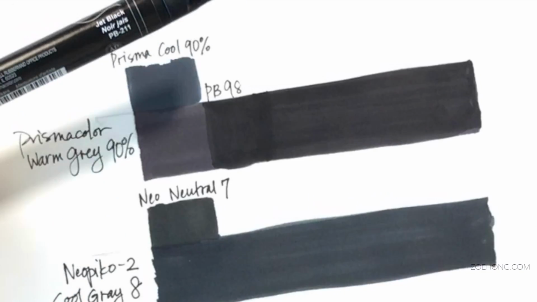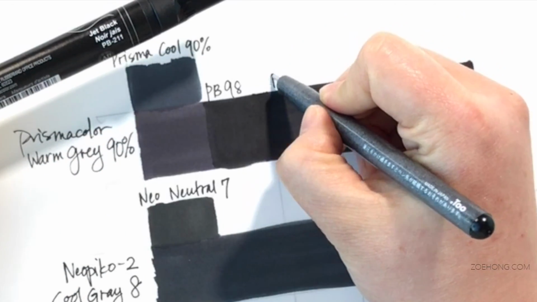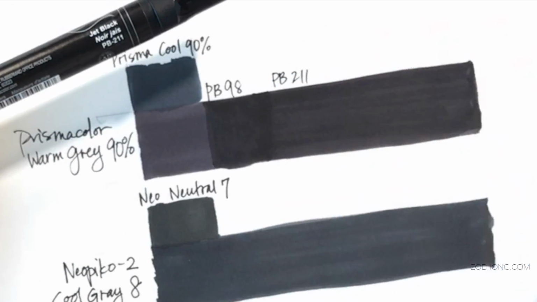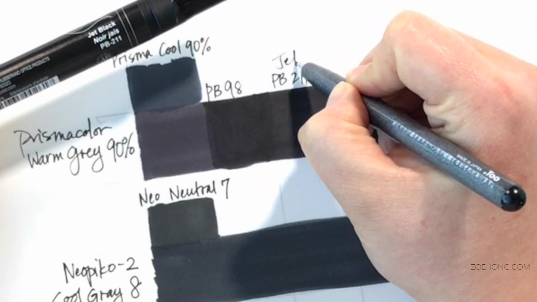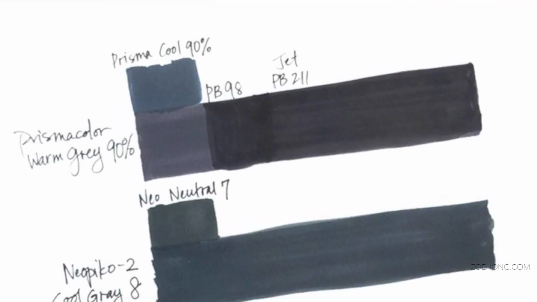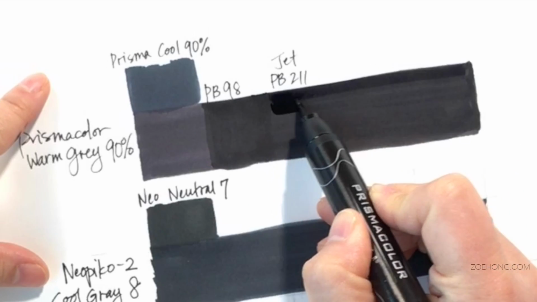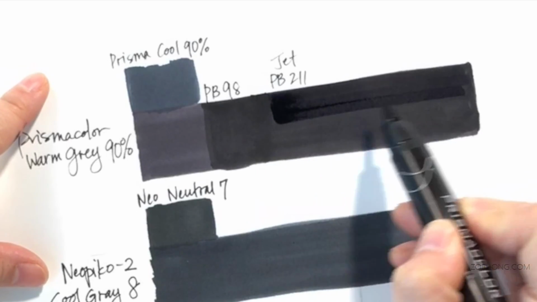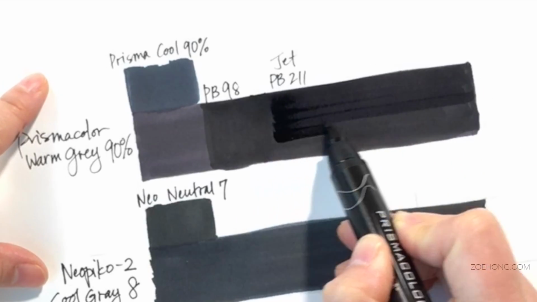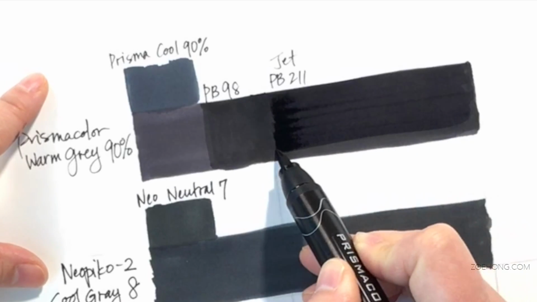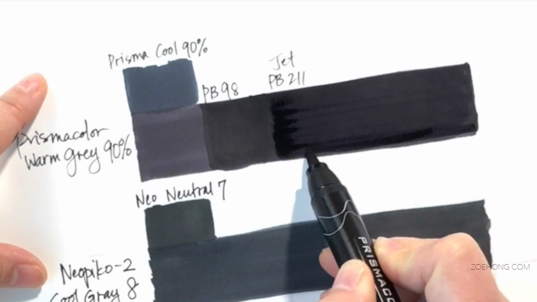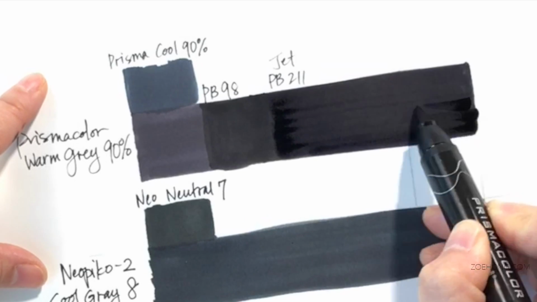Prismacolor has a second black called Jet Black, which is their PB211. And it is darker and a slightly warmer tone than the PB98. And I'm going to layer it on top. You have a few options here. Because you have the 2 blacks, you could actually use the jet black as a second shadow.